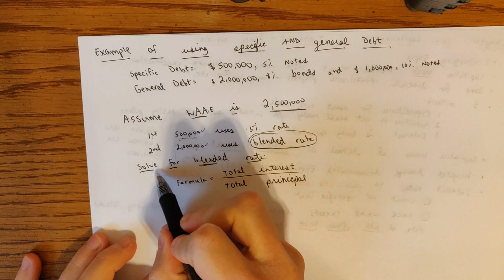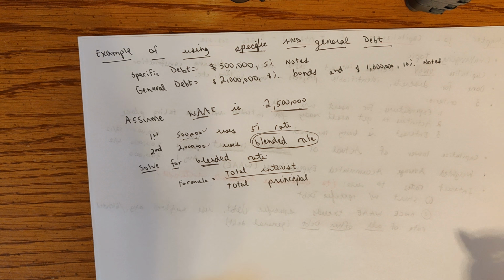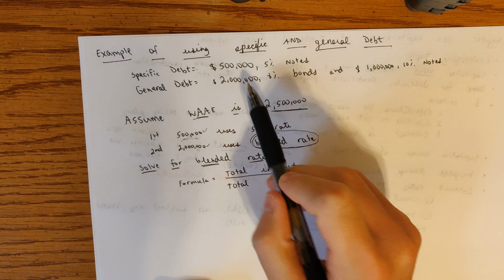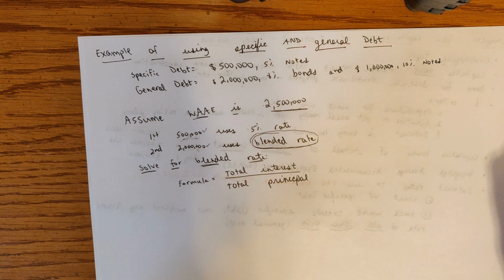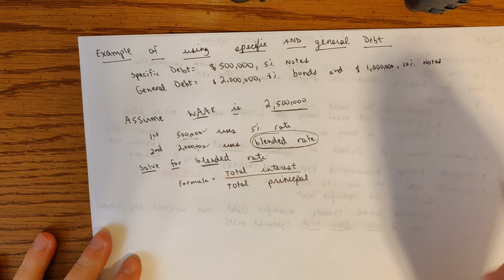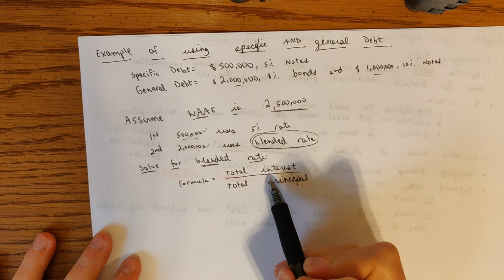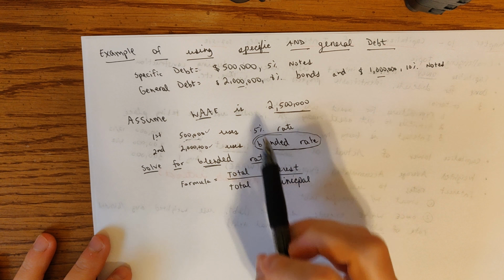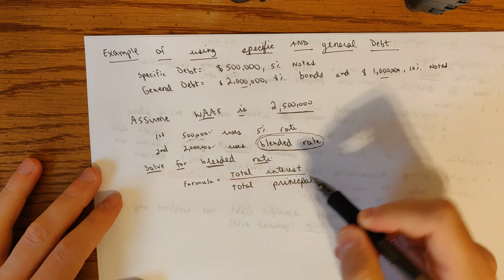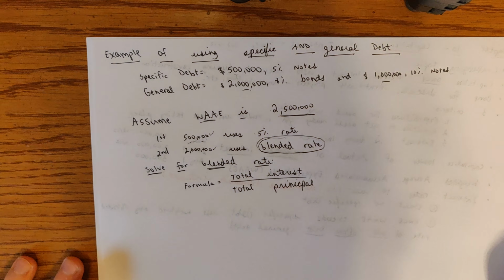So the next step, once we've identified all that, is to solve for the blended rate. Just quickly to refresh, our formula is the total interest payments over the total principal. In this case, the principals are 500,000, 2 million, and 1 million. But we're only going to use the 2 million and the 1 million in this formula because it is only for the general debt. The specific debt never uses this blended rate. I was just pointing out that the 500,000 technically is called a principal, but it will not go into the denominator of this formula, because the blended rate only uses general debt. I hope that's clear.